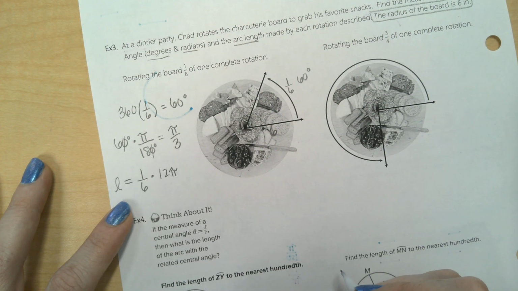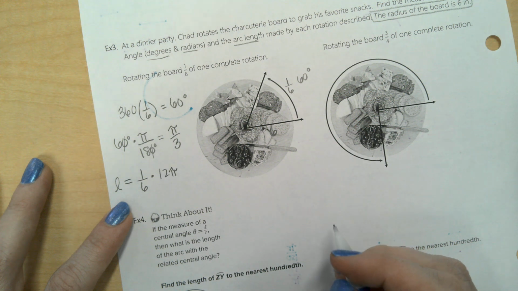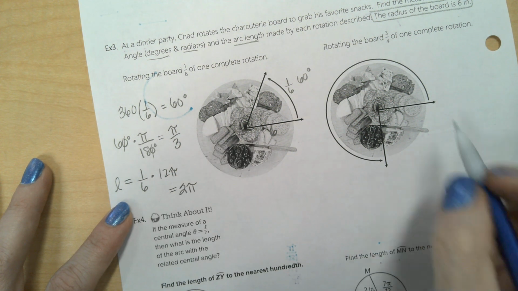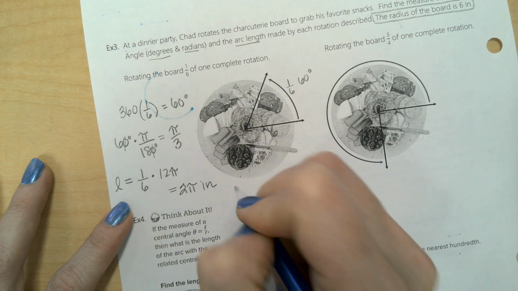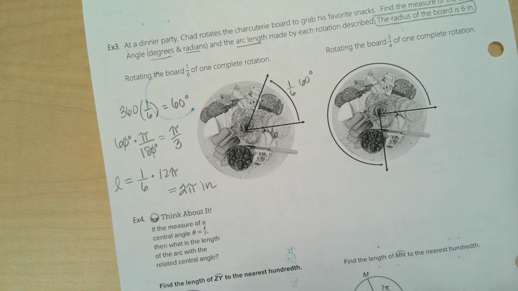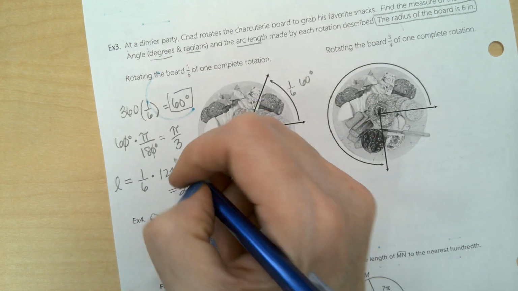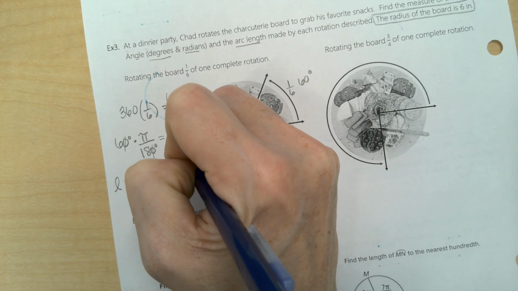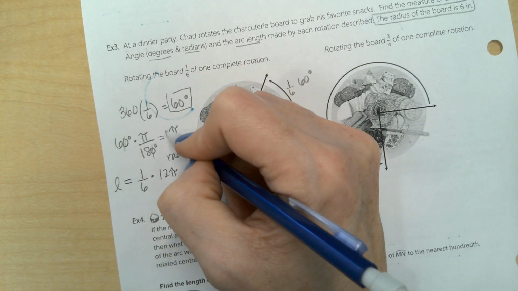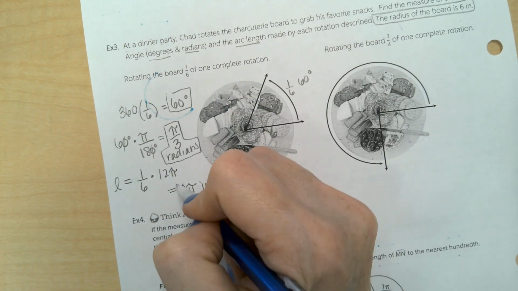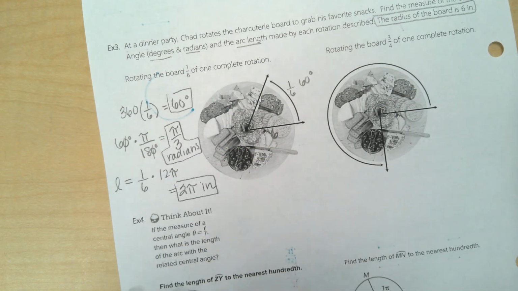So what's 1/6 of 12 pi? Yep, 2 pi. And it's inches, so 2 pi inches. So we've got 60 degrees, pi over 3 radians, and then 2 pi inches.